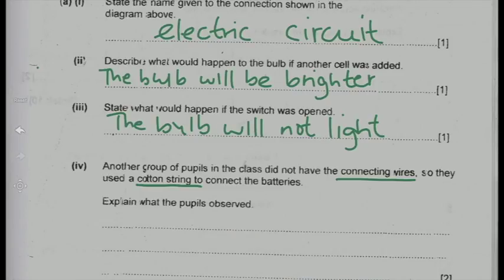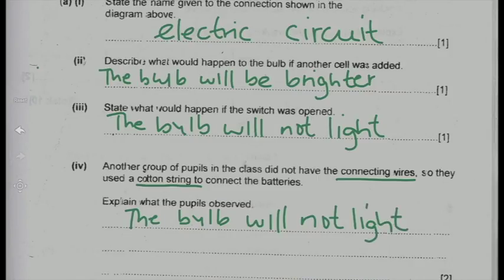Explain what the pupils will observe. It is obvious that these pupils will observe something different from the first group. What are they going to observe? The bulb will not light. Why will the bulb not light? Because a cotton string is not a good conductor of electricity.